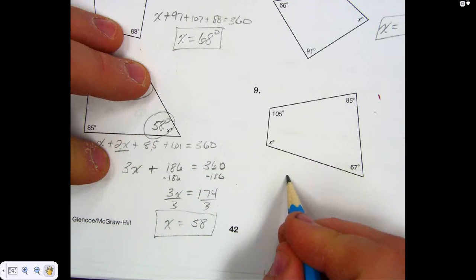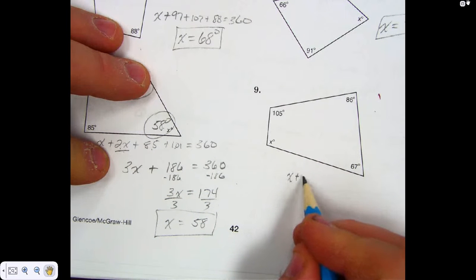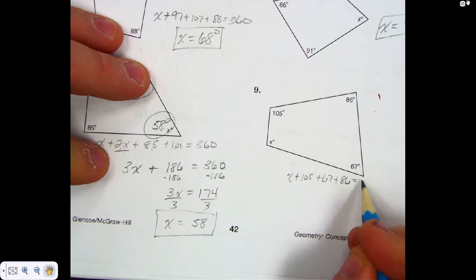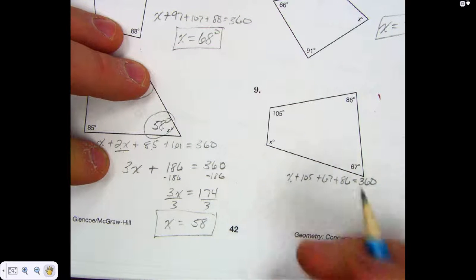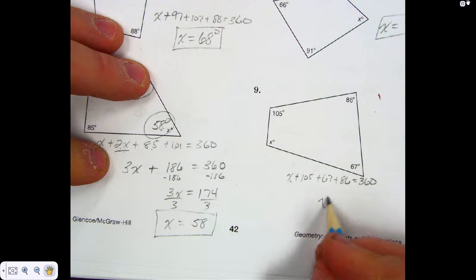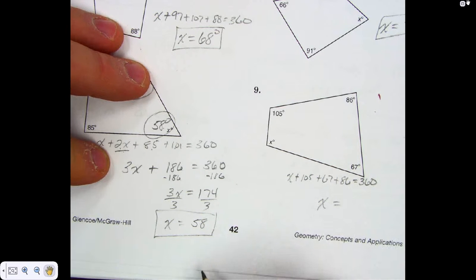Number 9. What would I write down? Tell me. X plus 67 plus 67 plus... Does it matter what order you put it in? No, because we're adding them. Now, add those up, subtract from 360, tell me what you get.